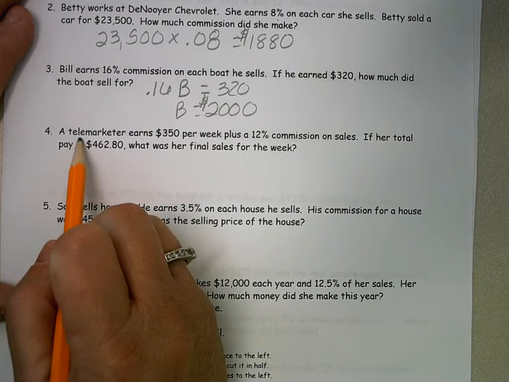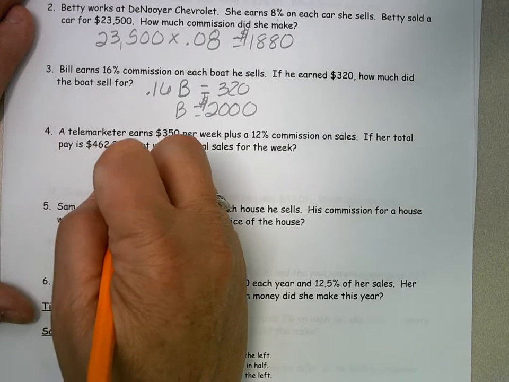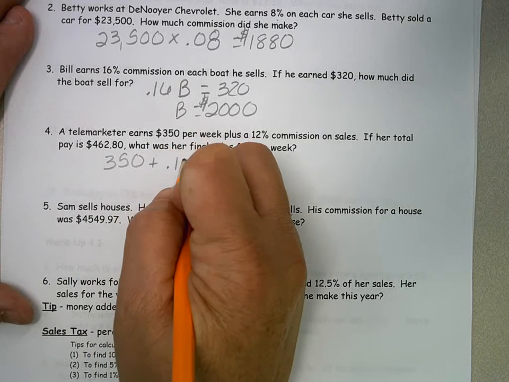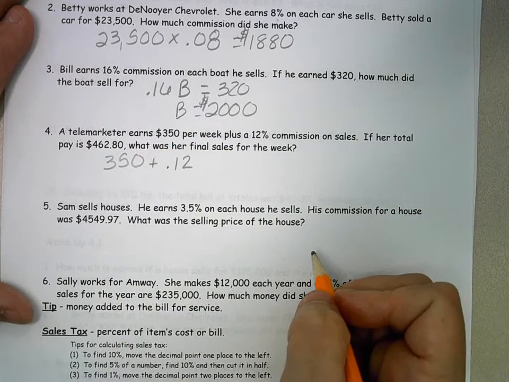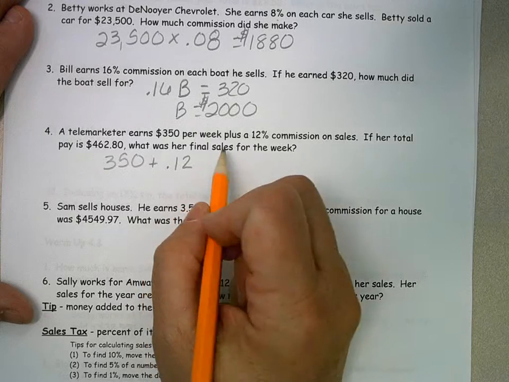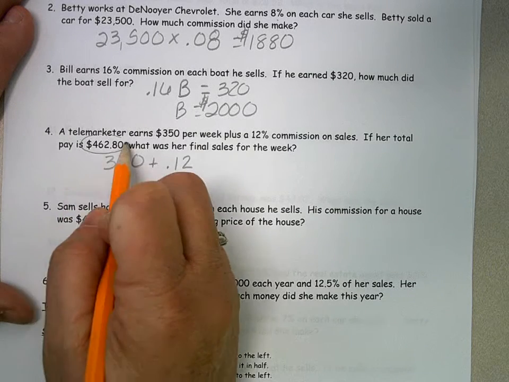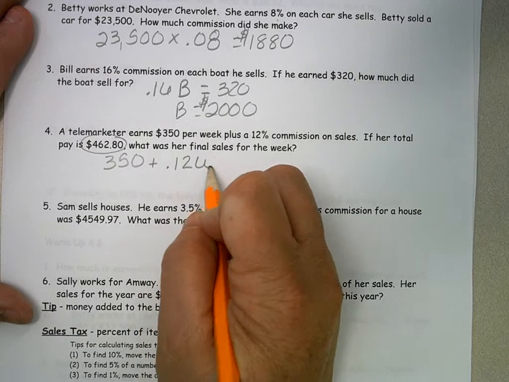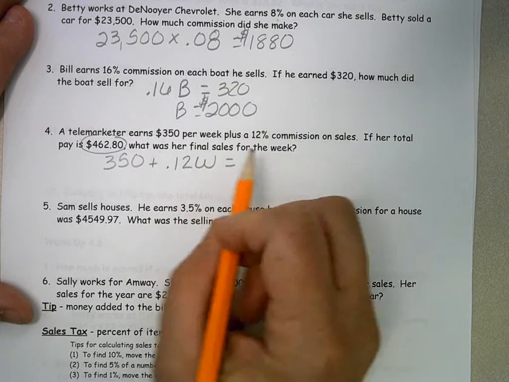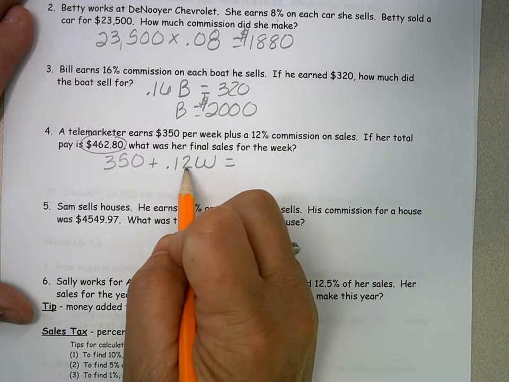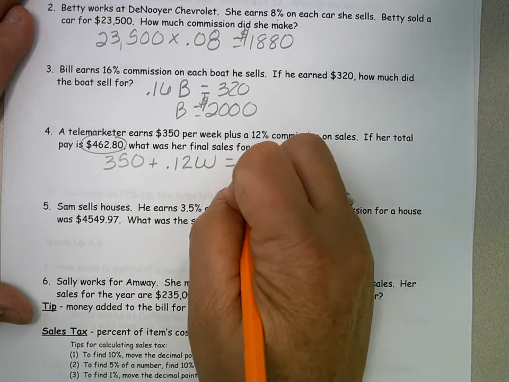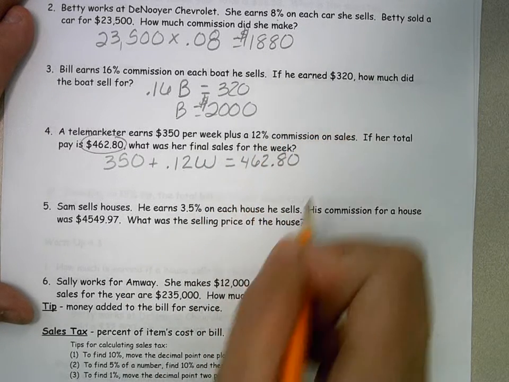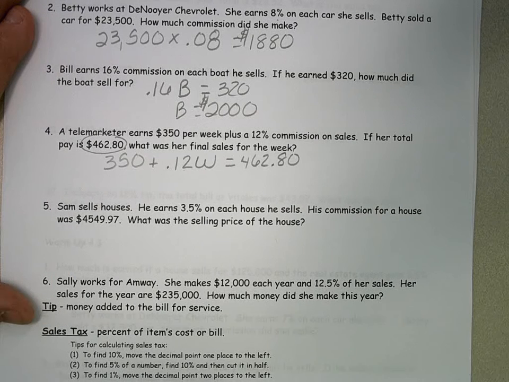Number 4, a telemarketer earns $350 per week plus 12% on her sales for the week. This is her total pay, so that's how much she got in her paycheck. So we need to figure out what her sales were. 12% of her sales is 0.12W, and that equals $462.80.